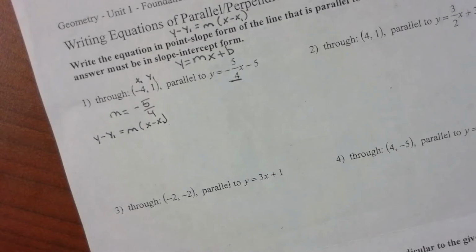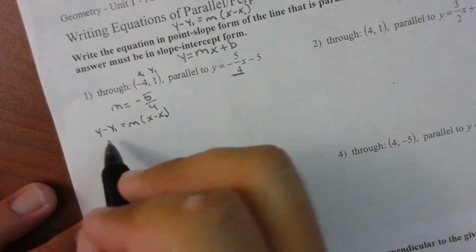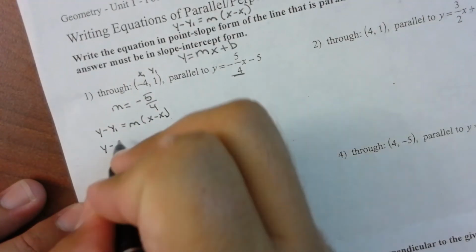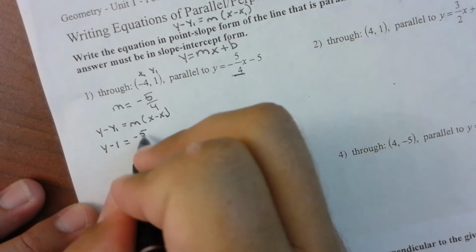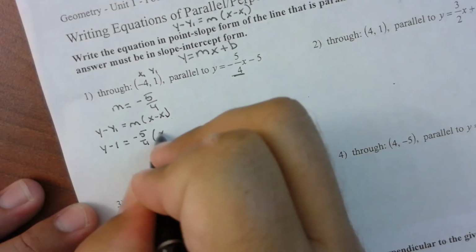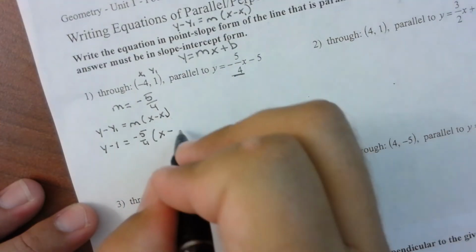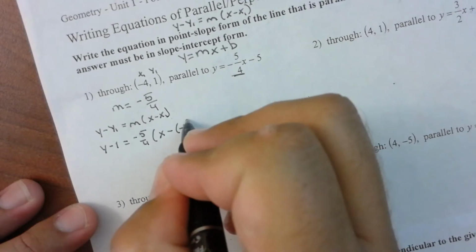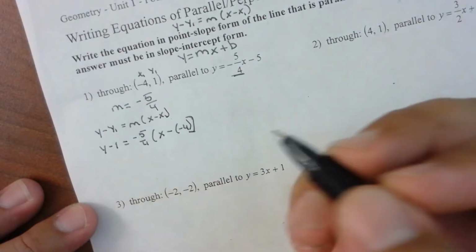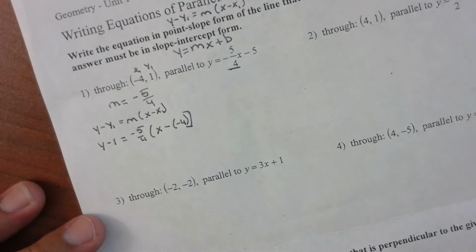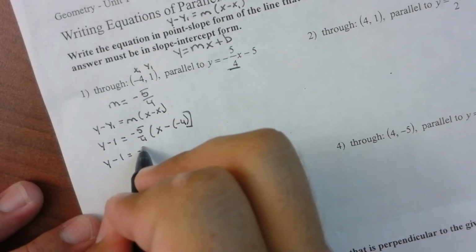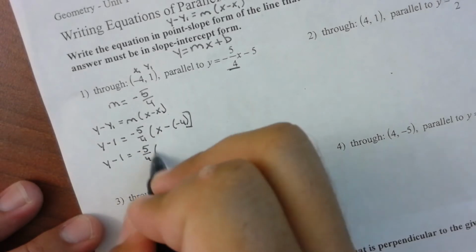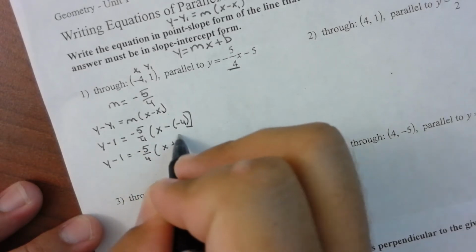You guys got to know how to multiply fractions. I'm going to do it right here on the side. Negative 5 over 4 times 4 over 1. Negative 5 times 4 is negative 20, 4 times 1 is 4, 20 divided by 4, negative 5. This is why fractions are so much better than decimals. You can do them all by hand.